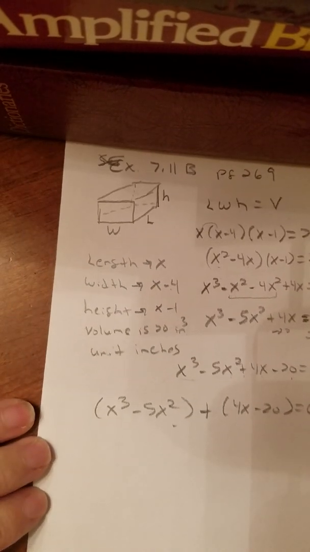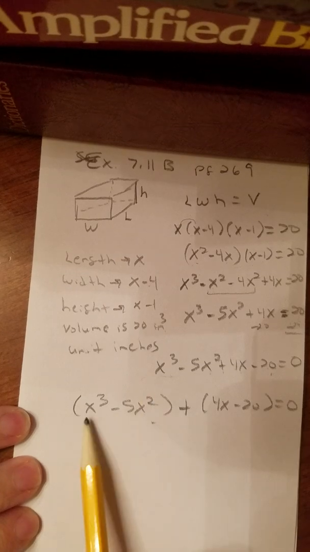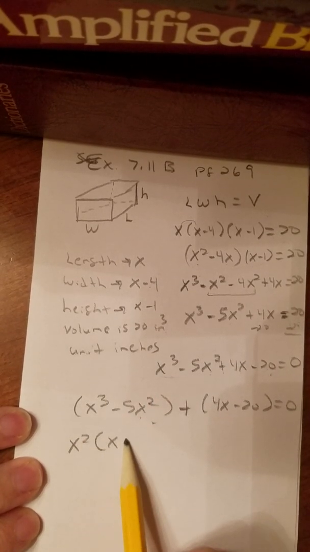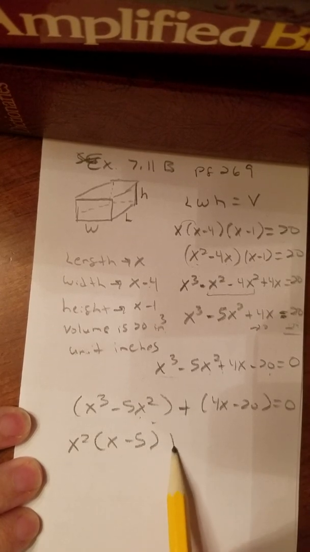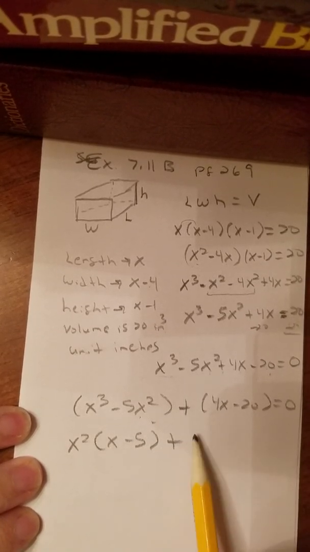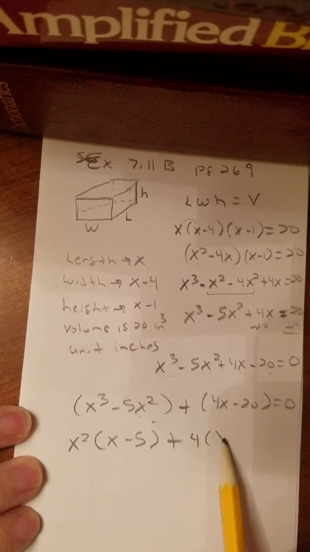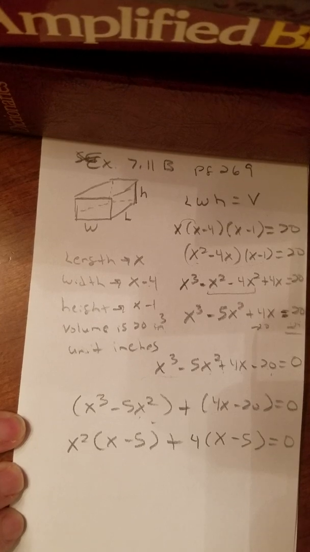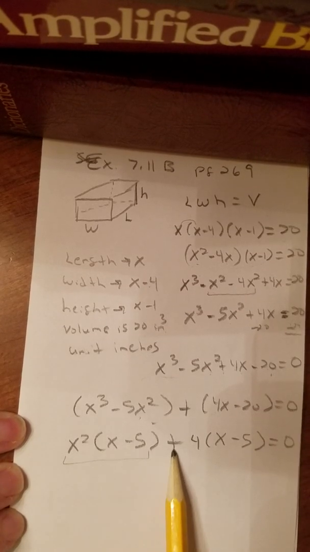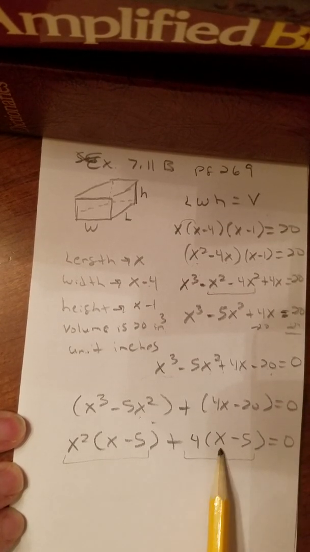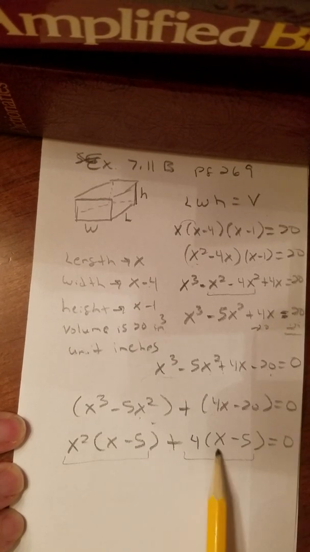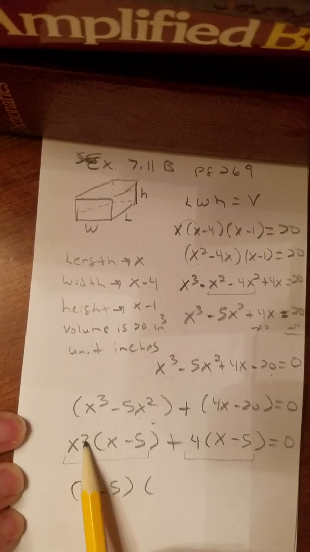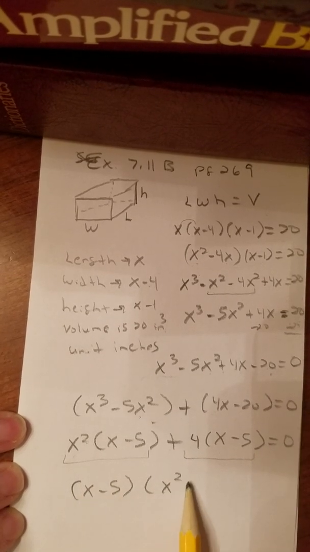I'm going to continue factoring. Is there a GCF in this one? Yes, x squared. I'm going to factor that out. Bring down my plus sign. Here they have a GCF of 4, so I'm going to factor out that. At this point, I'm assuming you know how to factor. Here we have one term plus another term. Is there a GCF between those two? Yes, the x minus 5. So when I factor out that x minus 5, that leaves me with x squared plus 4.